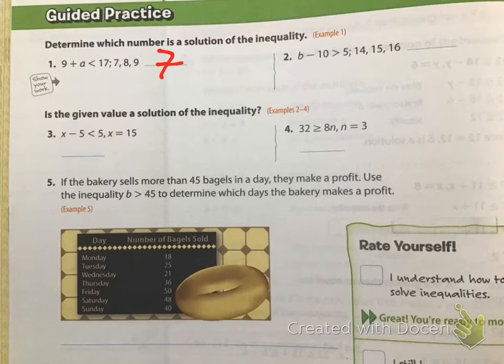In the next one, b minus 10 is greater than 5. What's the answer that you got, Michelle? 16, yes, because 16 minus 10 is greater than 5. 6 is indeed greater than 5. Excellent work there. What about this one?